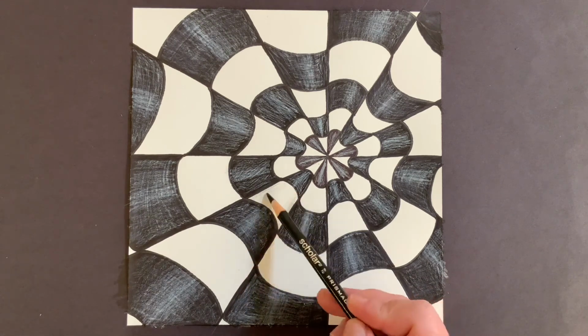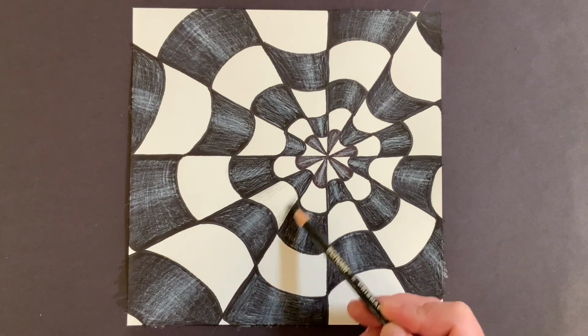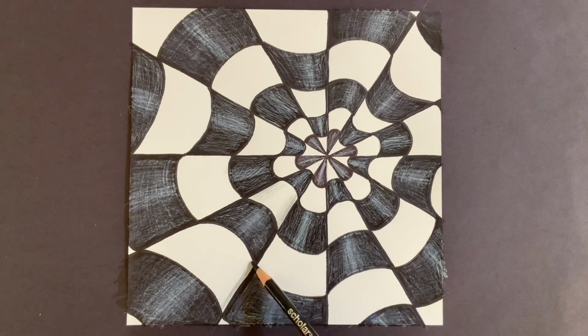So I'm going to do this on all of each triangular shape. So you may have to pause the video and finish shading with your white colored pencil, and then you can get to the black.